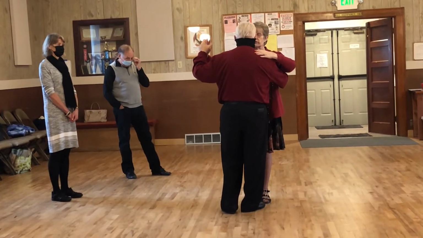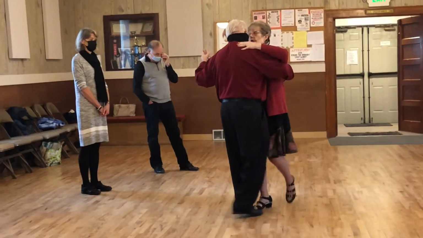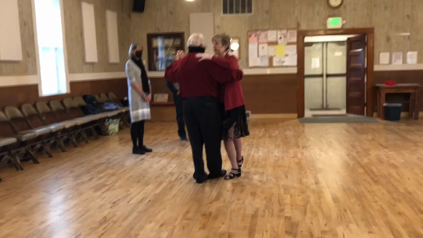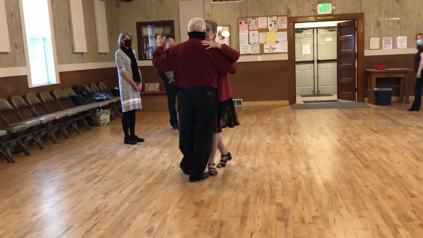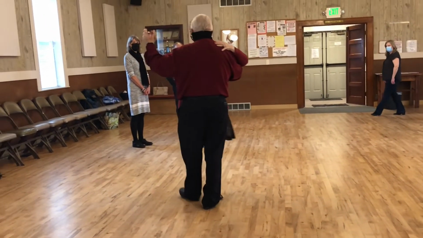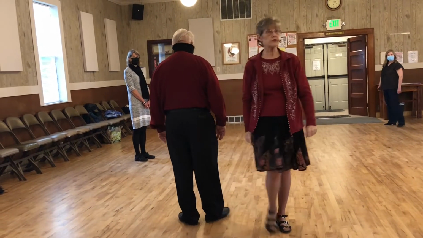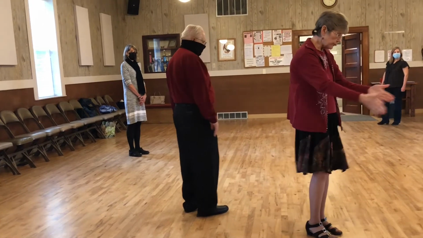So when he does the back feather, slow, quick, quick, and then the back three-step, slow, quick, quick, I'm not doing anything except taking 3 forward steps. He's moving back and forth.